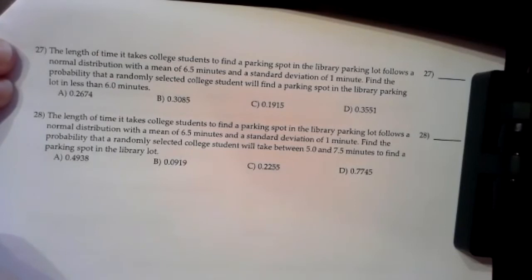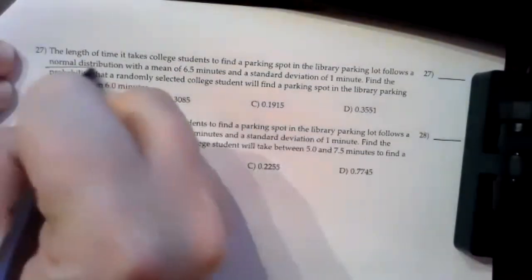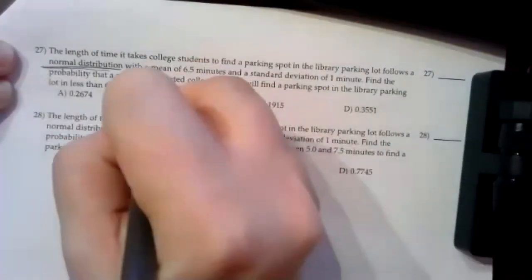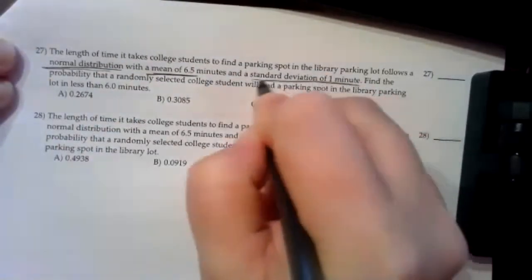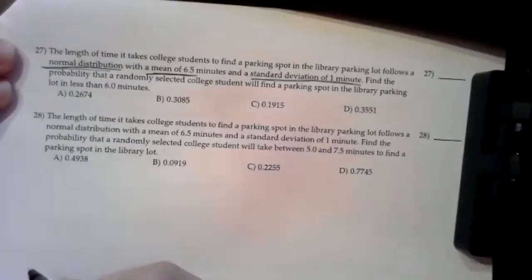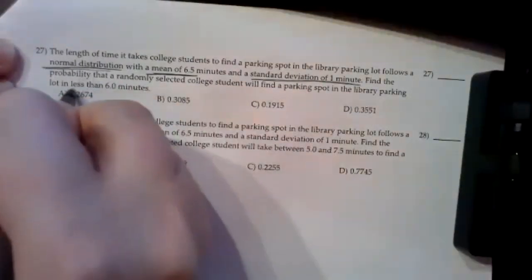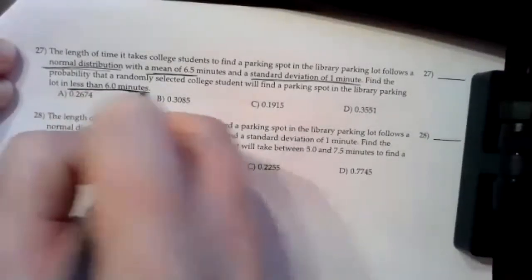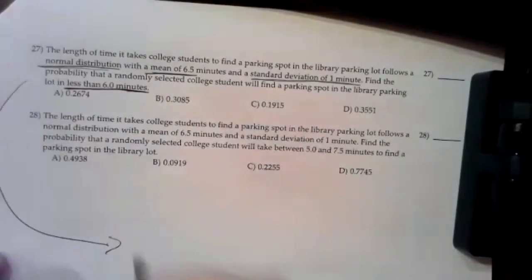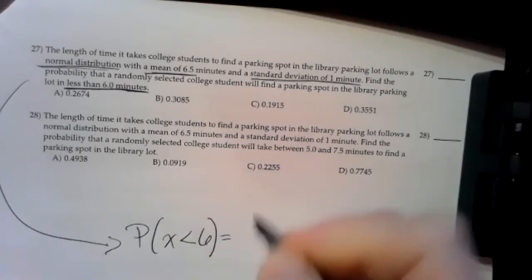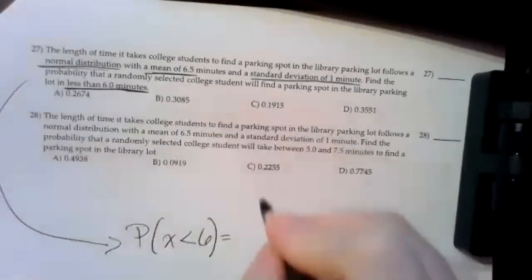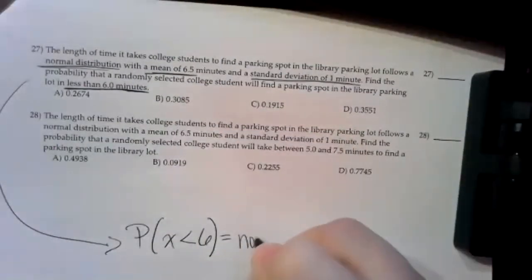All right, so on 27, the length of time it takes college students to find a parking spot in the library parking lot follows a normal distribution, with a mean of 6.5 and standard deviation of 1. Find the probability that a randomly selected college student will find a parking spot in less than 6 minutes, okay? So my probability is that my X value is going to be less than 6. It told me normal, so I can use my normal CDF.